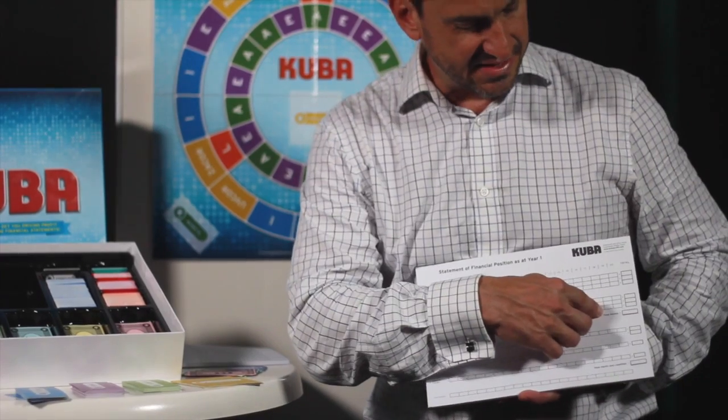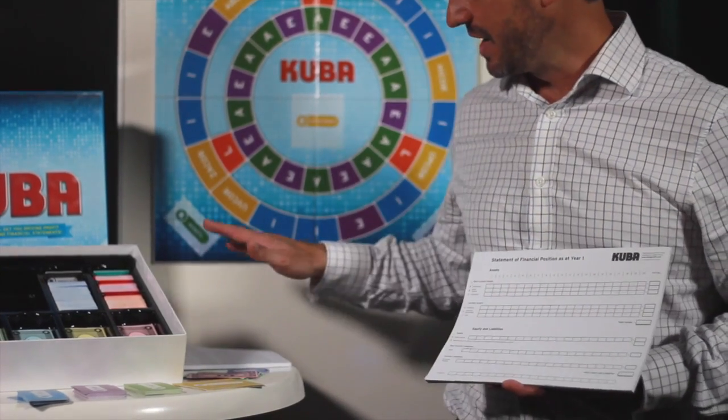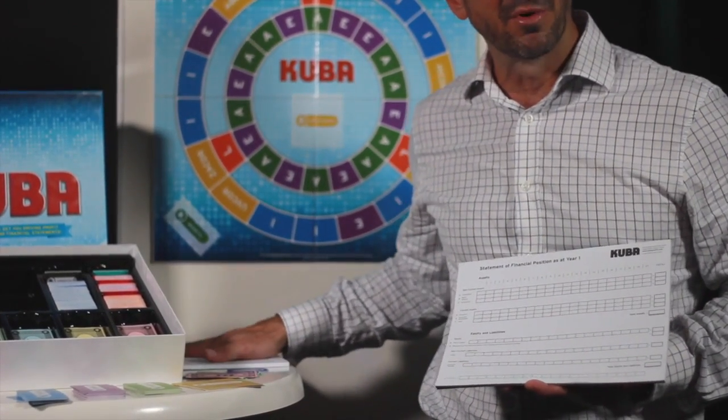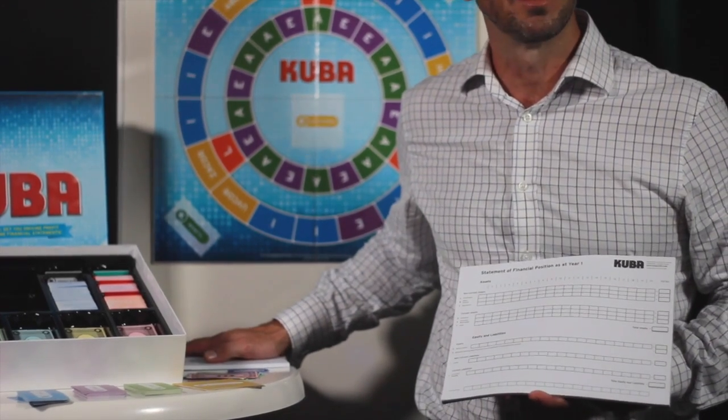Now my total assets and my total equity and liabilities should be equal. If those are equal, I know that everything has been recorded perfectly, and I can validate that my profit and everything that is sitting on these financial statements is correct.